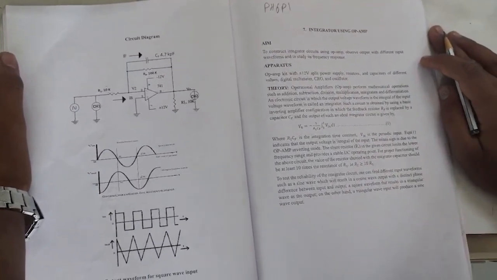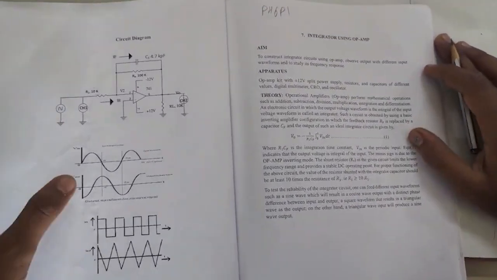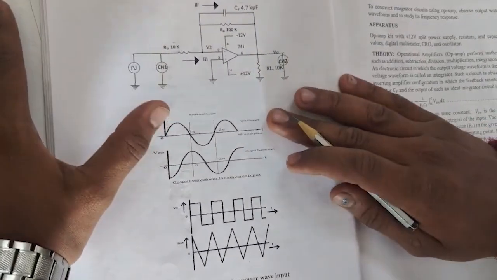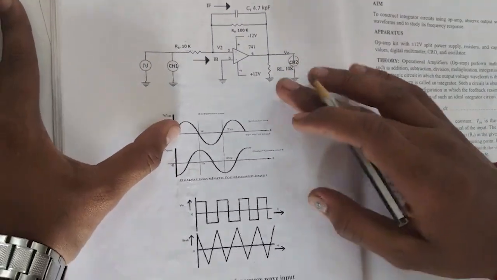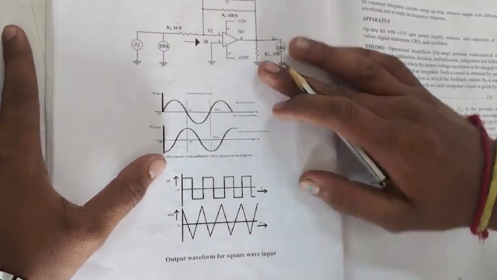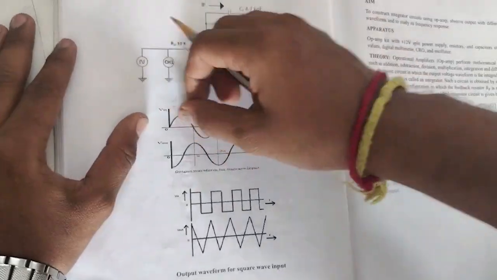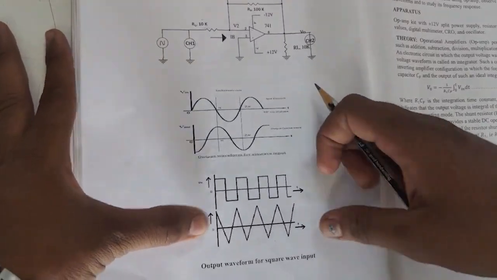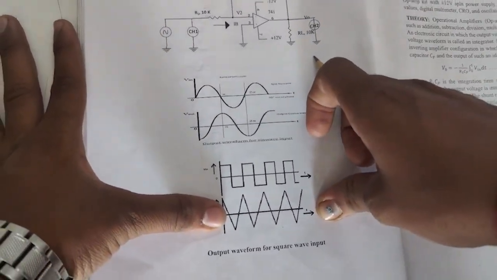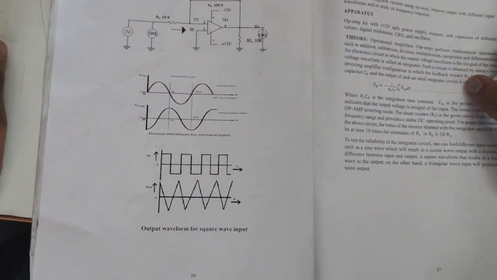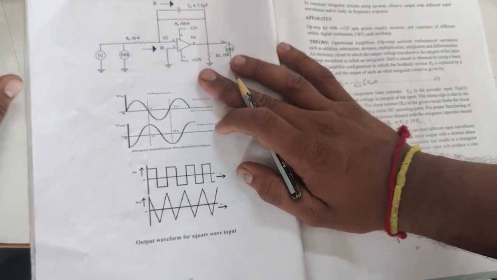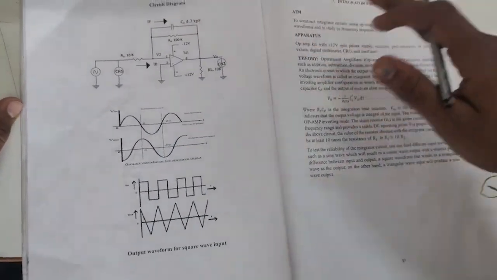One of the few things to keep in mind is, whatever waveform you give as input, you will always get the integral of that as the output. For example, in our case, if we give a sine wave, we'll get a cos wave as output, and if we give a square wave as input, we'll always get a triangular wave. And another thing to keep in mind is, we'll always get it inverted because we are using the inverting terminal of the op-amp.